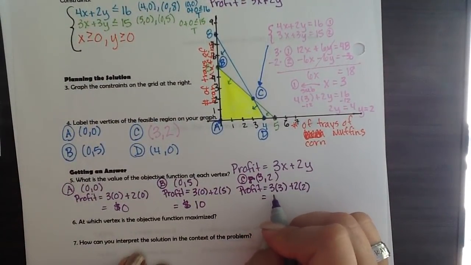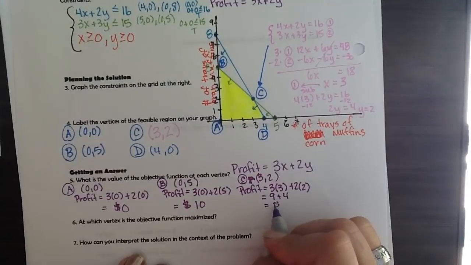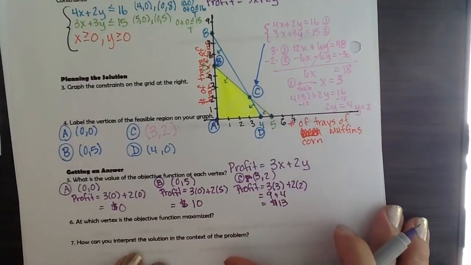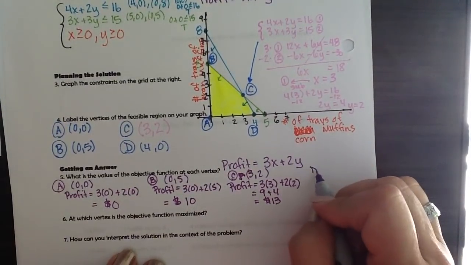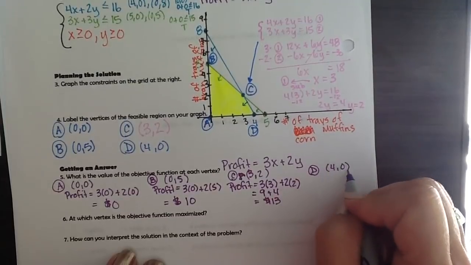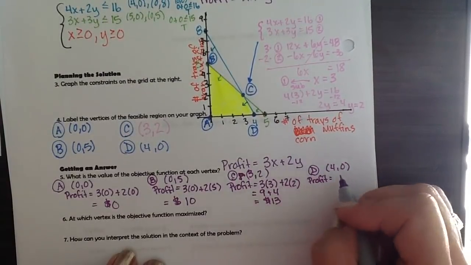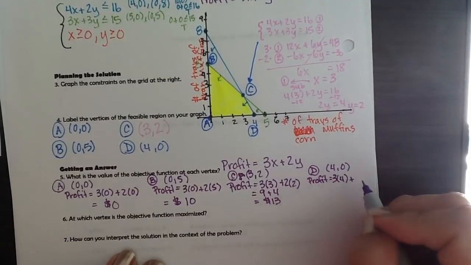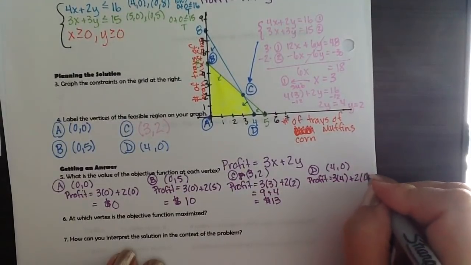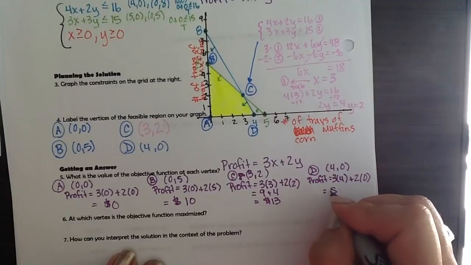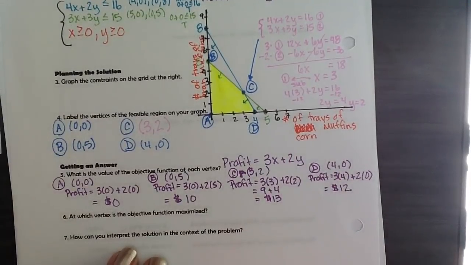So that is 9 plus 4, so $13. And then for my last one, 4, 0, the profit will be 3 times x, so 3 times 4, plus 2 times y, so 2 times 0, which ends up being $12.